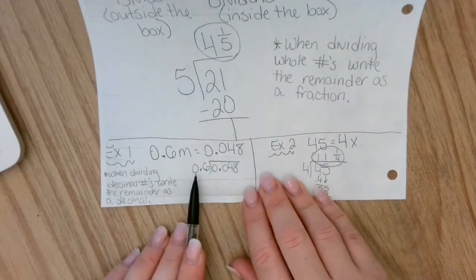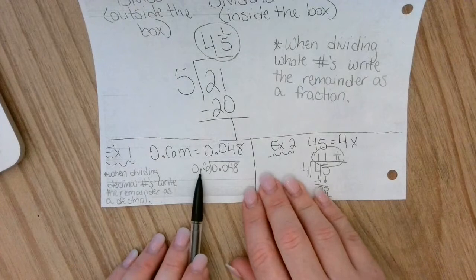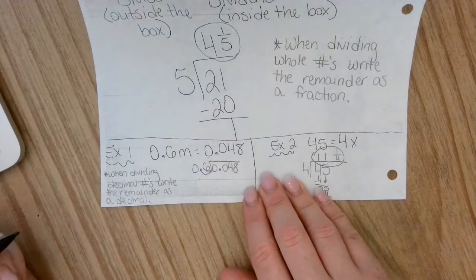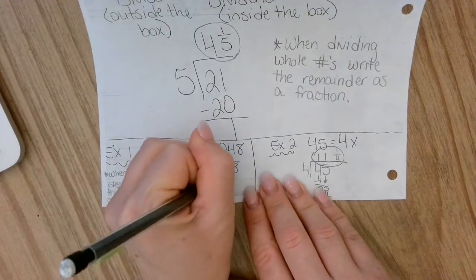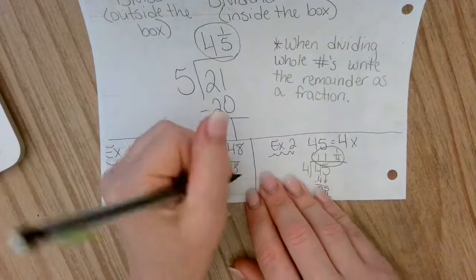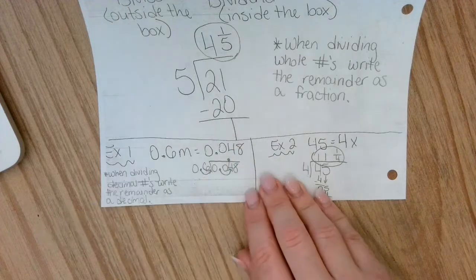And notice, this is just a review, notice that 0.6 being my divisor, it's a decimal, so I must move this over first, and then I have to do the same thing here in my dividend. So that means that my decimal is going to be between the 0 and the 4 now.